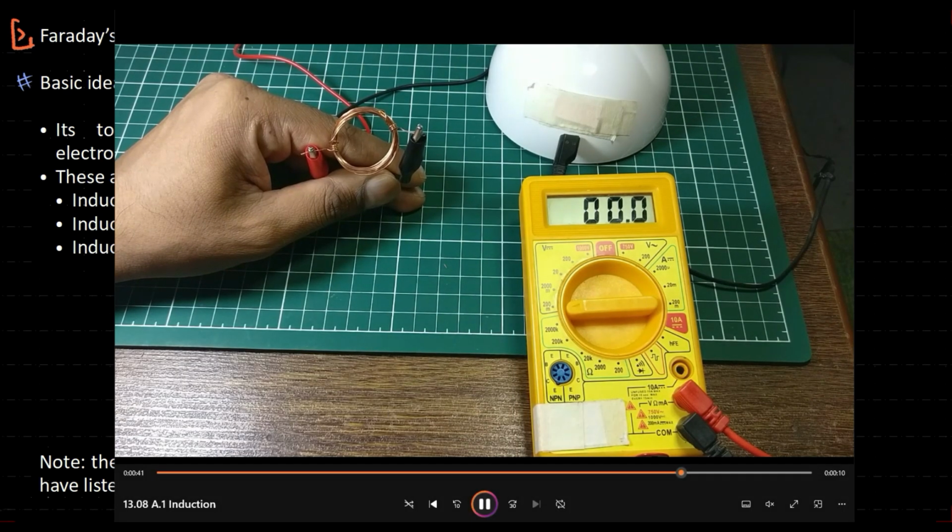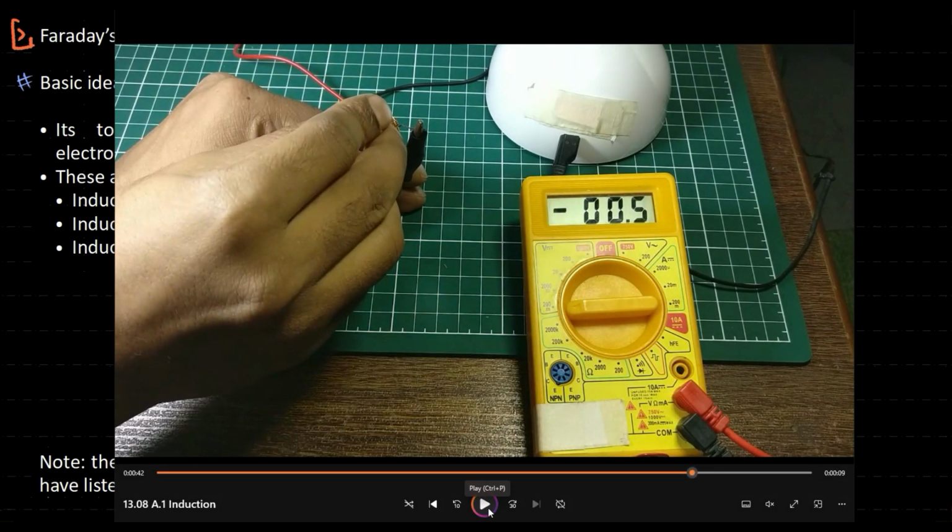Okay, so let's try to come to certain conclusions. What is it that we're looking at? We are looking at a magnet going near a coil and coming away from it. When it's going near, there is a voltmeter reading which is non-zero, and when we are pulling it away, then too we have a reading. When we are making it go near, we have a negative reading, something like that. When we are pulling away, we have a positive reading.